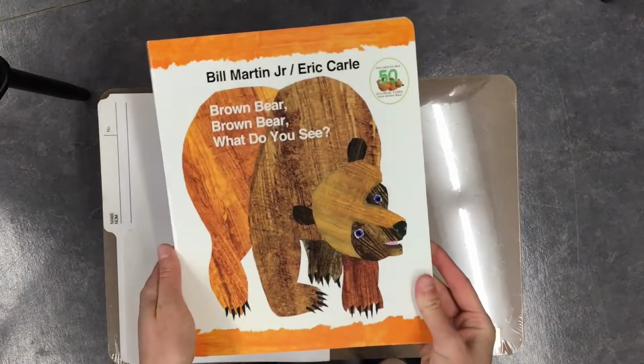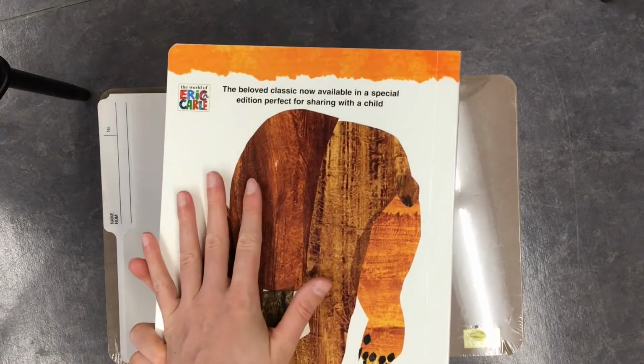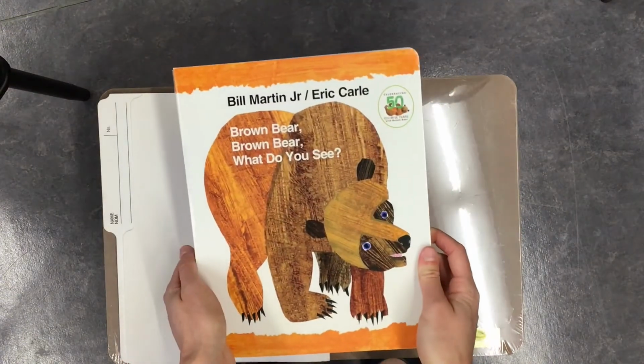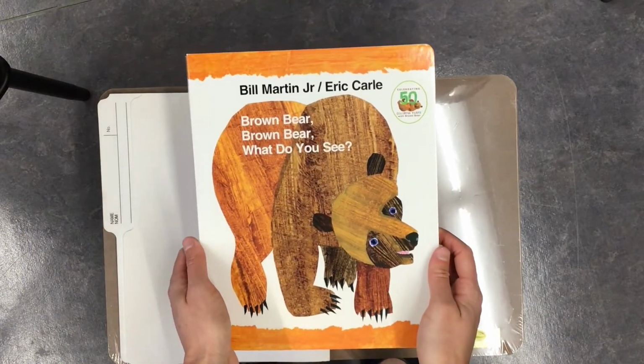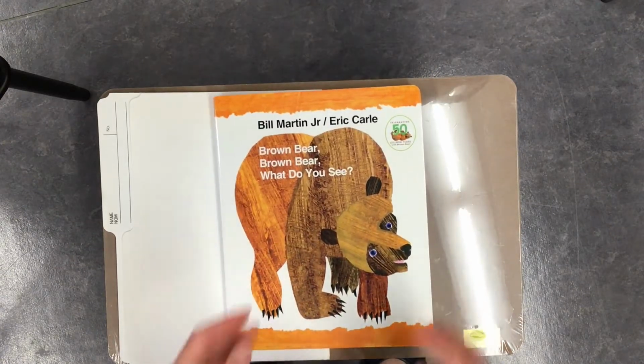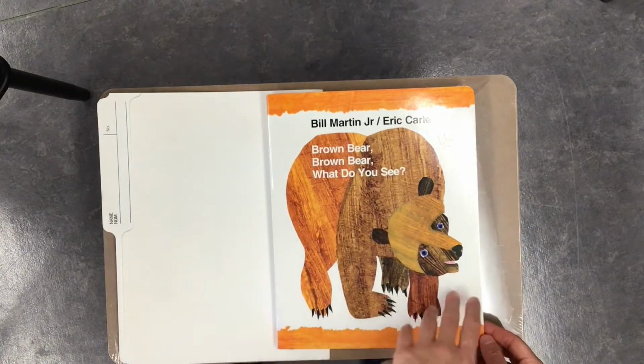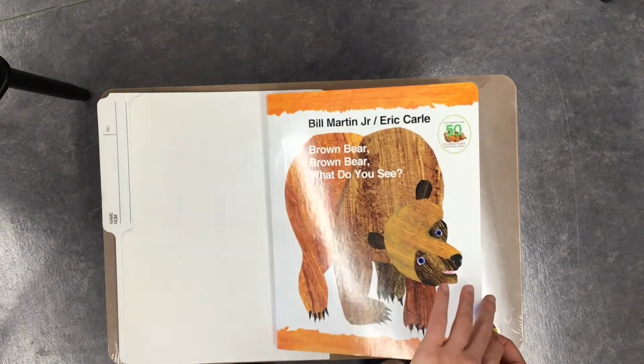Back to the front cover and review. Spine, back cover. It's important to know how to hold the book so that you turn the pages in the correct order. This is our front cover of the book. When we're ready to read it and explore, we turn the pages, opening them towards the left.